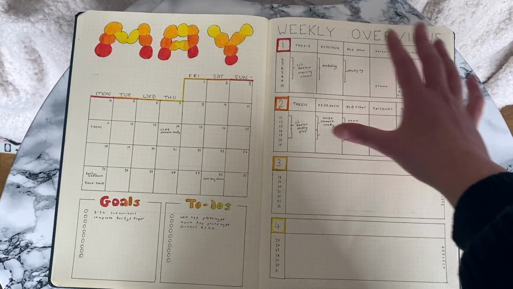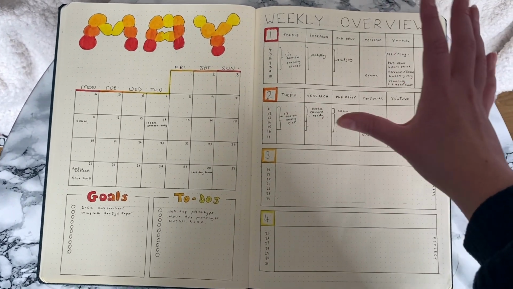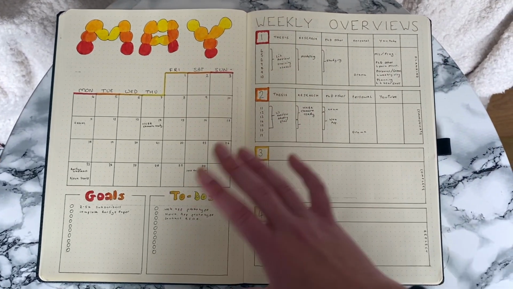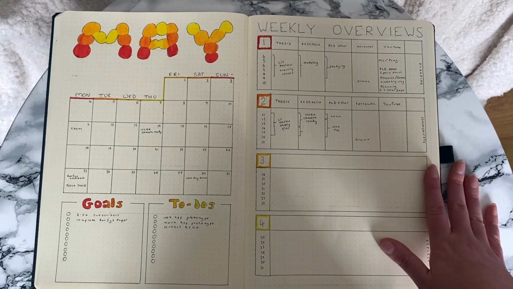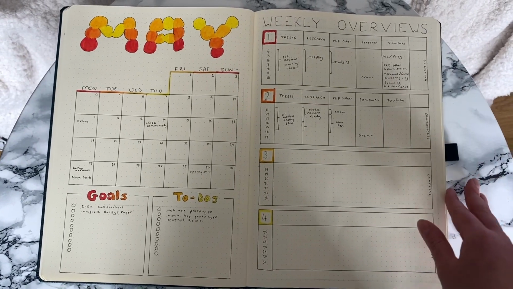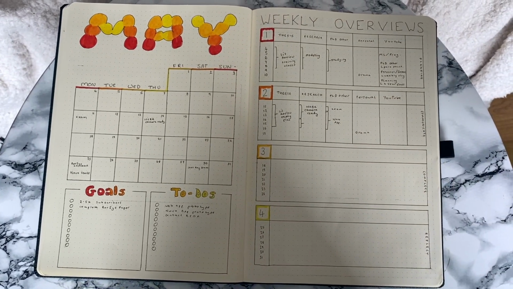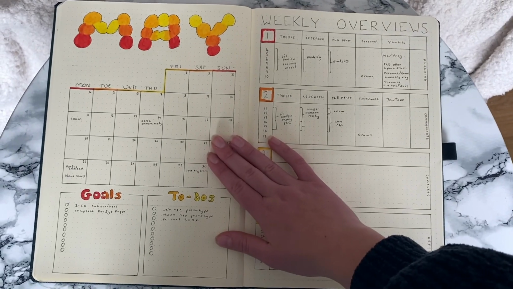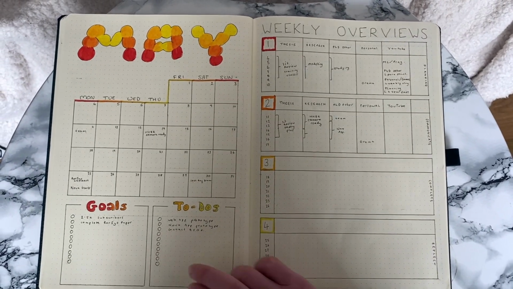And you can see the kind of theme I went for was a sunset kind of gradient theme. And I don't like to go too crazy with colours in this bullet journal. I like to keep it pretty simple, but I like having some sort of accent to most of the pages just to kind of give it a bit of a pop. So yes, this is my main event calendar, and then I have goals and main to-dos.